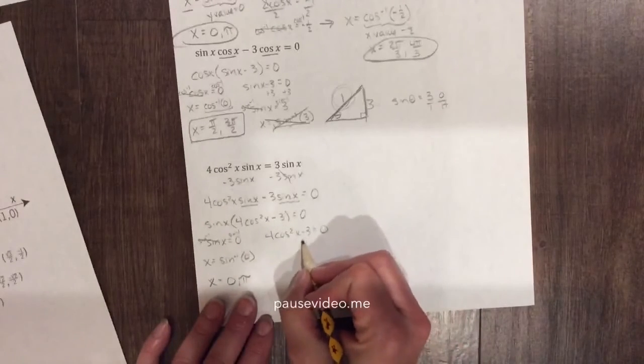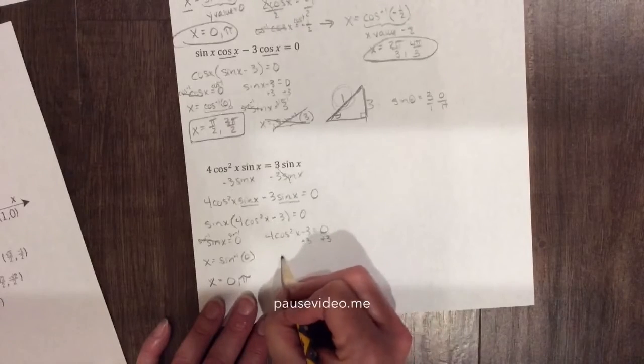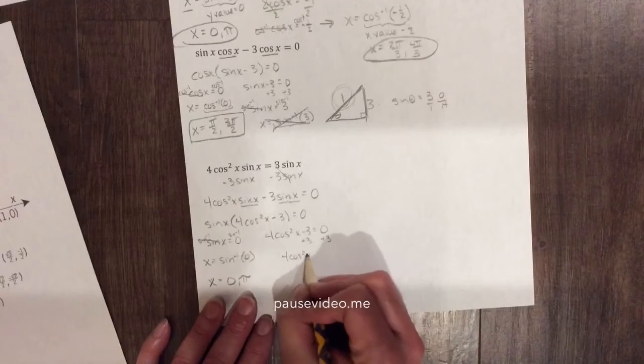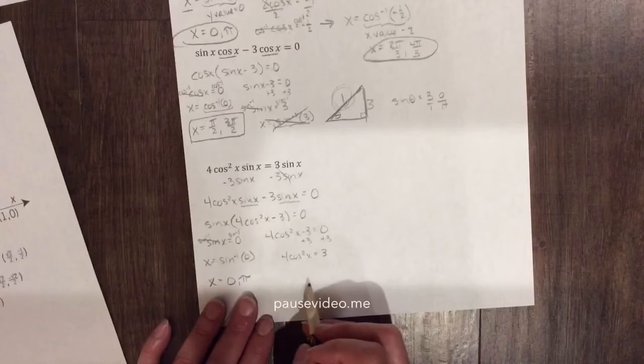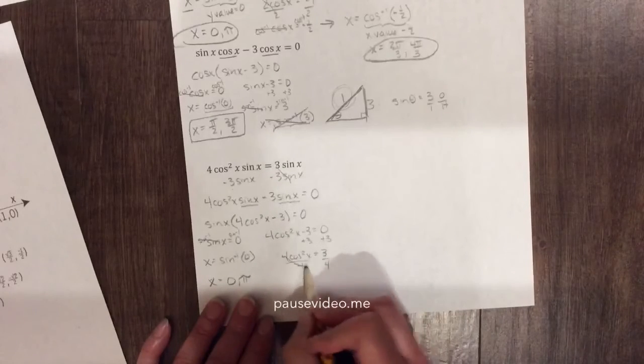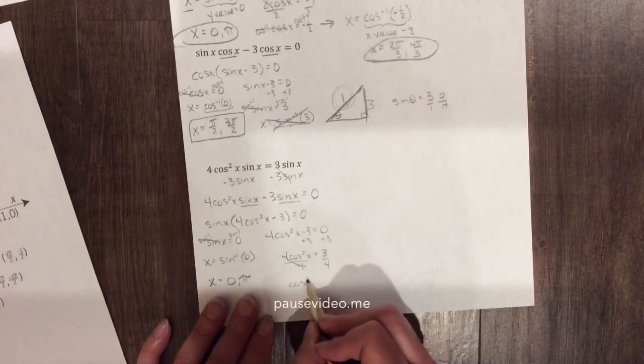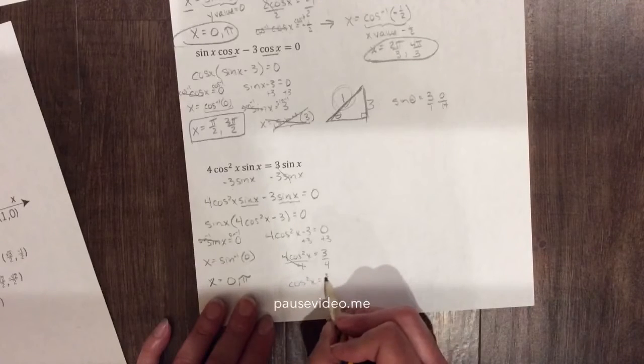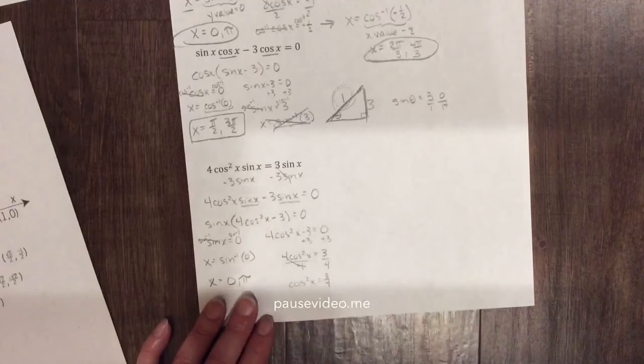What do I do first? Add 3 to both sides. So 4 cosine squared x equals 3. What do I get rid of next? The 4. Divide by 4. Remember, leave it in fraction form. Don't change that to decimal. Leave it as 3/4. Okay, I can't take the cosine inverse yet.